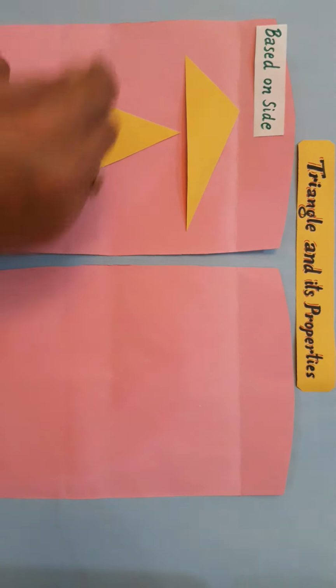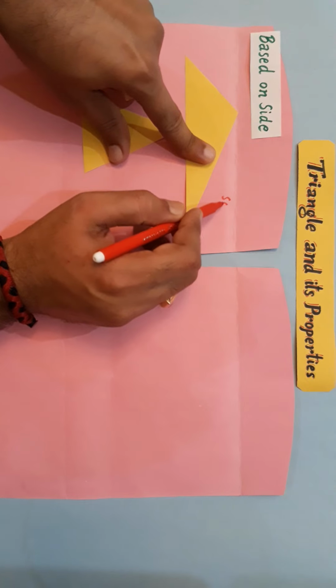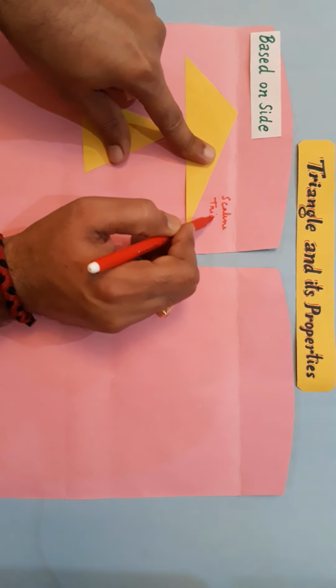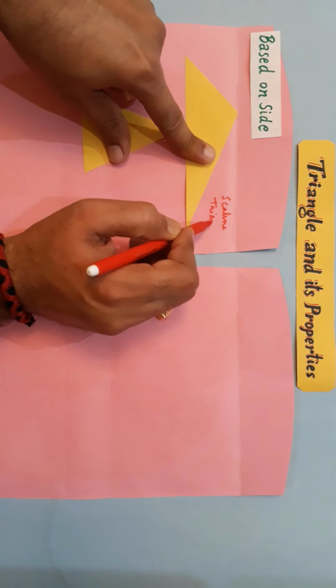So this is known as a scalene triangle, and this is known as an isosceles triangle. Now after the isosceles triangle, let us see the third one.